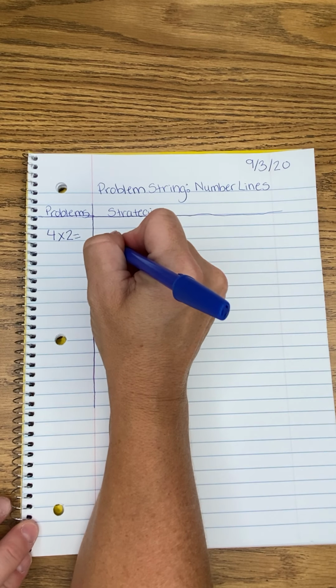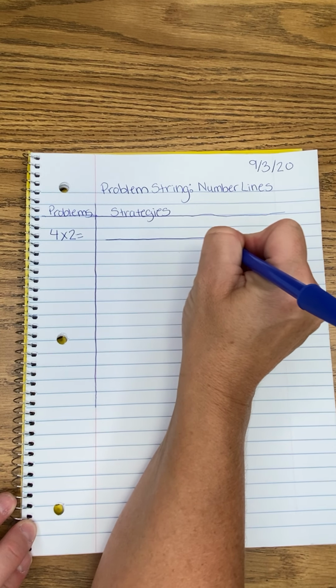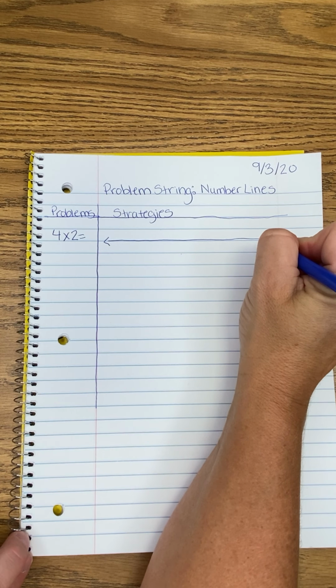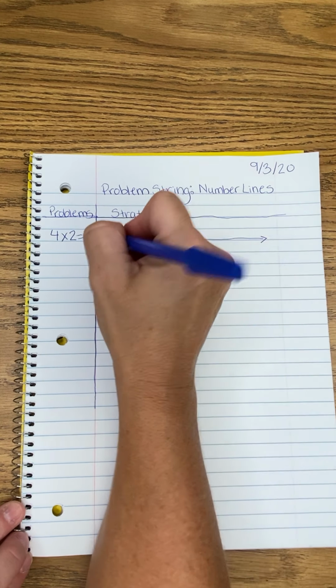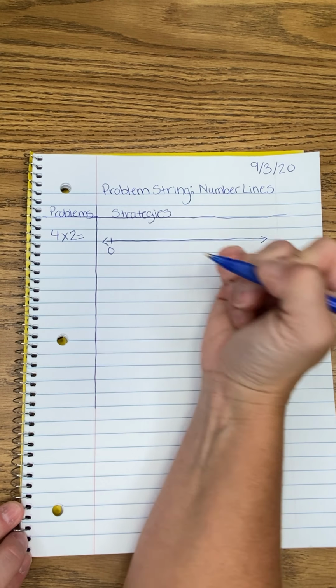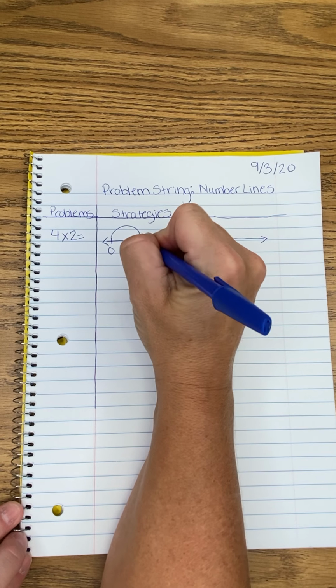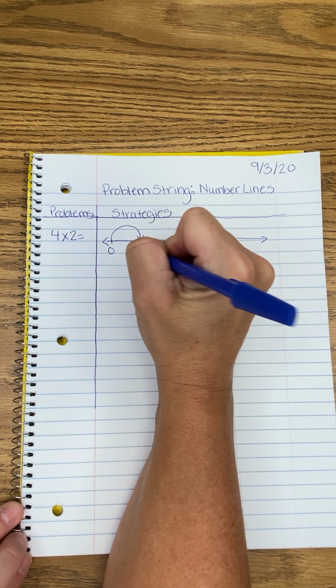You're just doubling it. So when we're using a number line strategy, what we would do is we would draw our blank number line, and I know you've done this in 3rd grade. So you draw your open number line, and then you're going to start at 0, and you're going to jump 4 so that you land on the first 4.